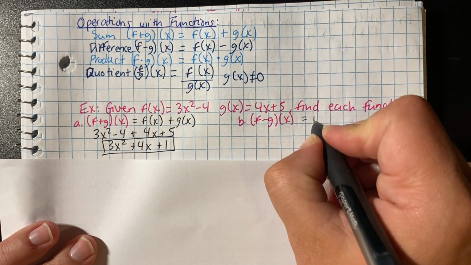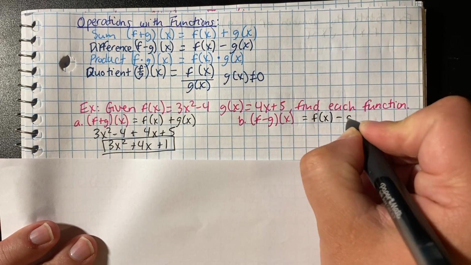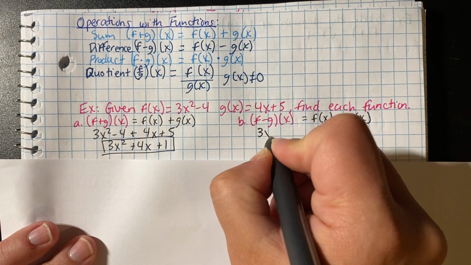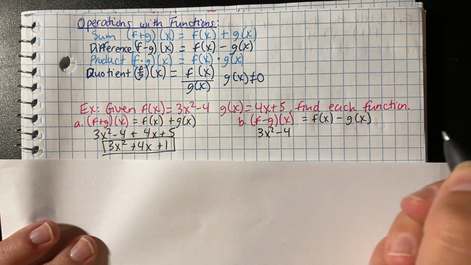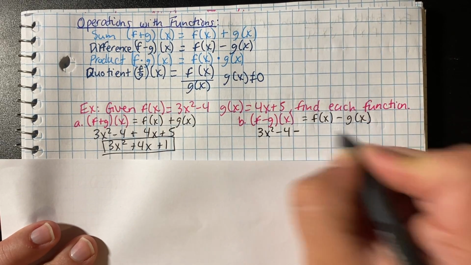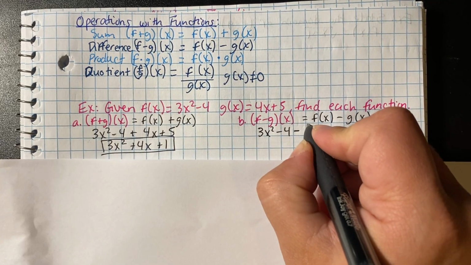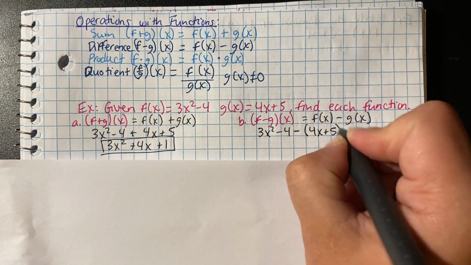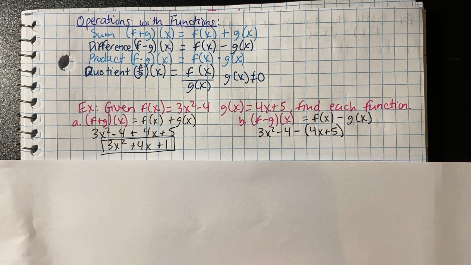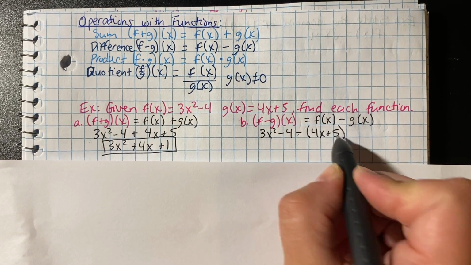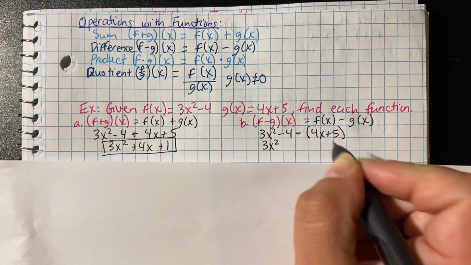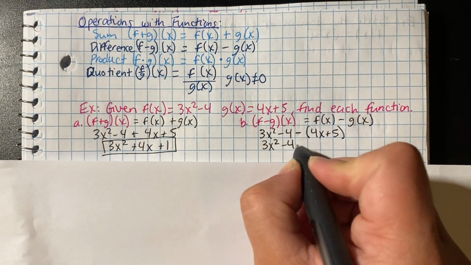This one's going to be equal to f of x minus g of x. So we'll write down f of x, 3x squared minus 4. And then we're going to subtract g of x. At this point, really important that all of g of x needs to be subtracted. So maybe put it in a parenthesis, so you remember this minus goes to both pieces. So I have 3x squared minus 4x.